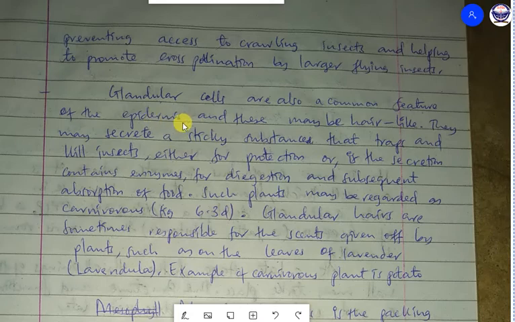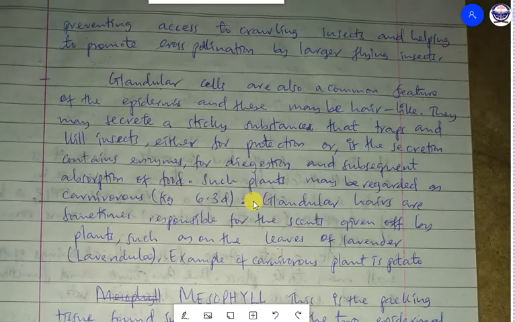From there we say that glandular cells are also a common feature of the epidermis. So we have finished the functions of hairs, and we move on. The glandular cells are also common features of the epidermis, and these may be hair-like. They may secrete a sticky substance that traps and kills insects, either for protection, or if the secretion contains enzymes, for digestion and subsequent absorption of food. Such plants may be regarded as carnivorous plants.